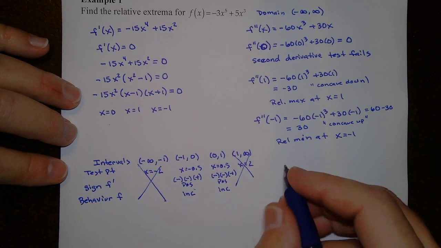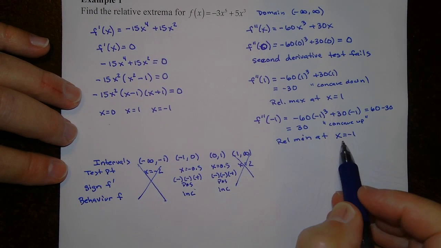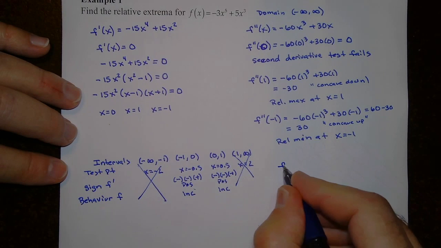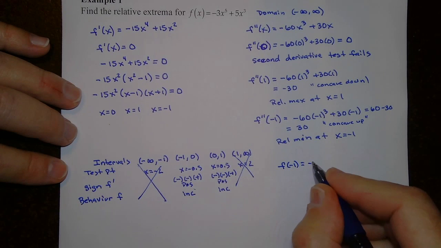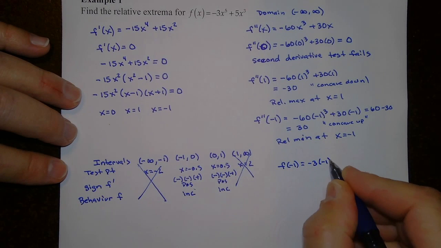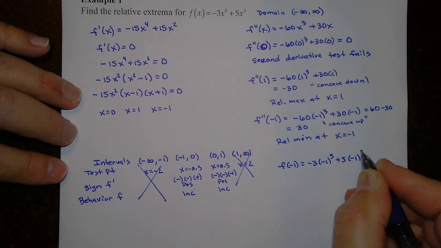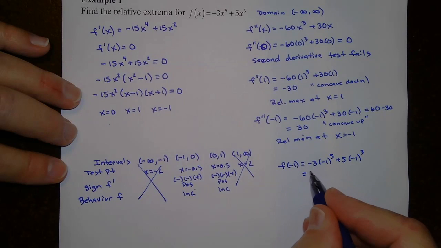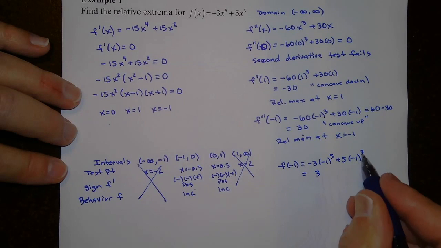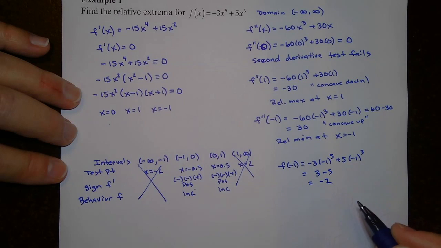All right, so let's do a little bit more work. We need to find the actual outputs for f of 1 and f of -1. So f of -1 would equal -3 times (-1) to the 5th plus 5 times (-1) cubed. So this is going to be negative, so this would equal +3, and that's going to be negative, so -5, and that would be -2.